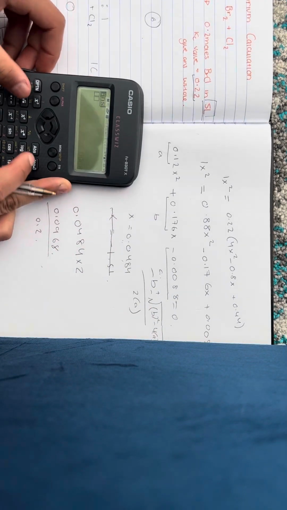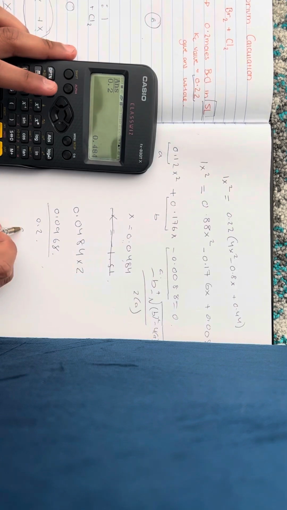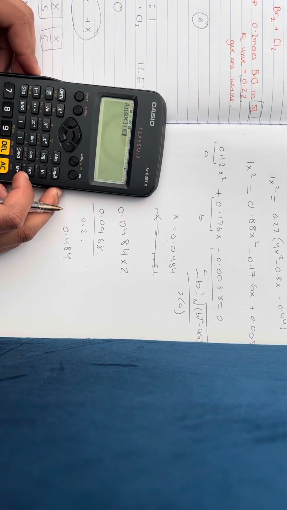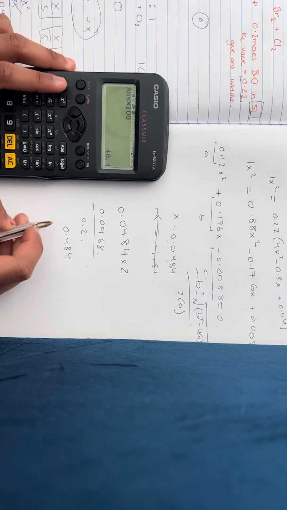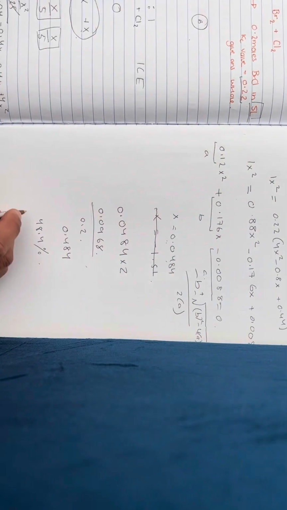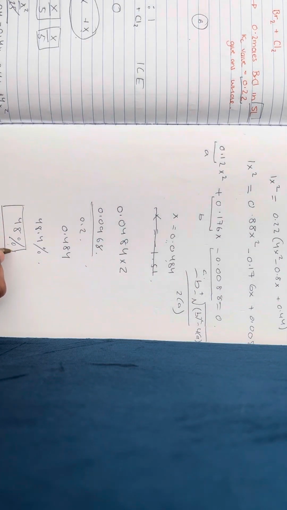Okay, so that will give you 0.484, and it asks for a percent, so you just multiply that by 100. So it's 48.4%, but it asks for a whole number, so we're just going to round it to 48%. That's your answer for part 2.